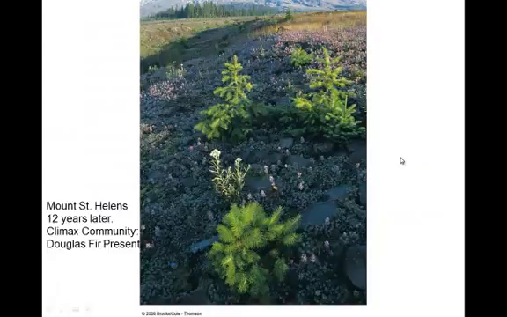We can see that 12 years later you're already seeing some Douglas fir trees, which are members of the climax community, and a lot of low herbs, but that's because there are already seeds in the soil from the mature Douglas fir trees that were there. That's why it's so rapid.